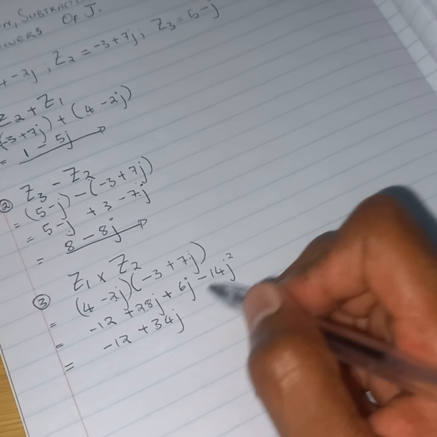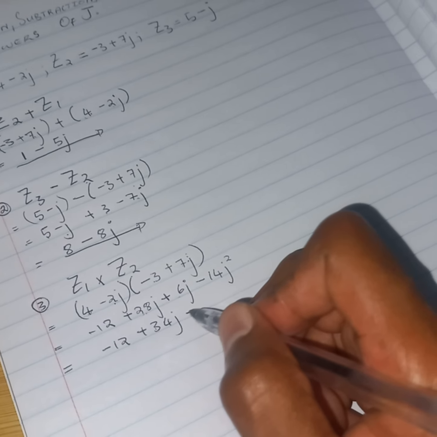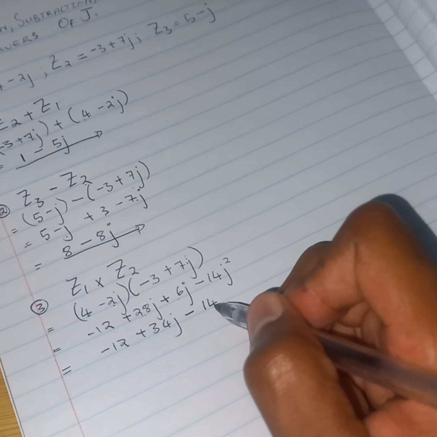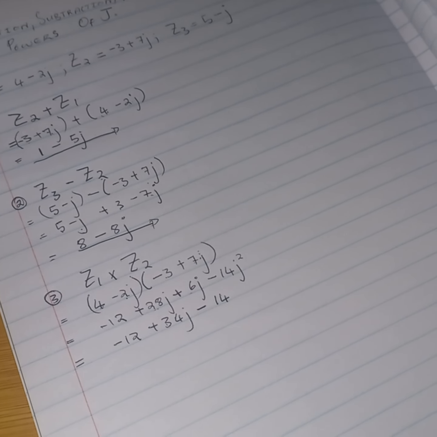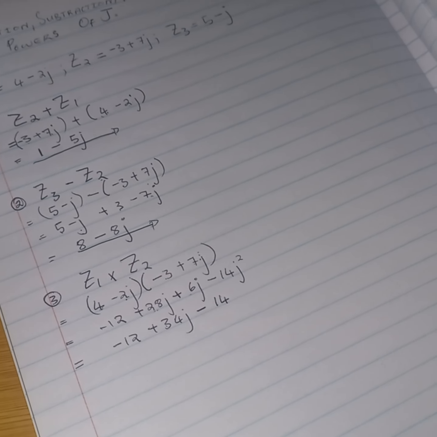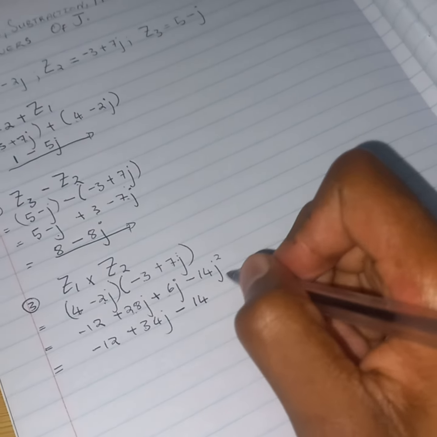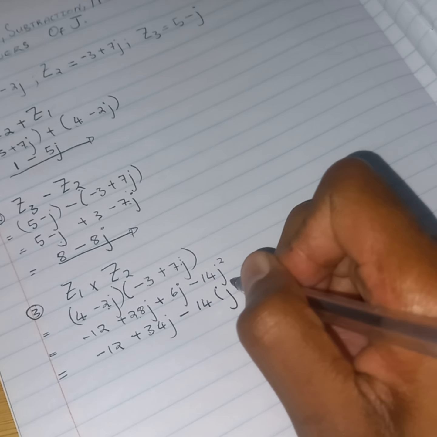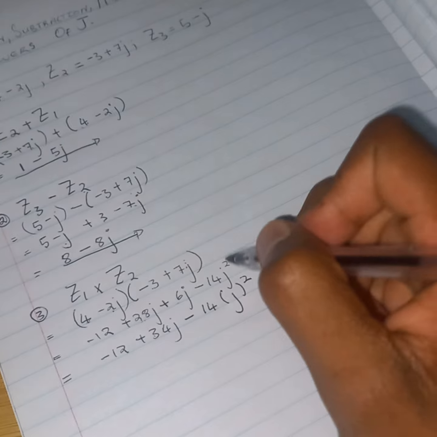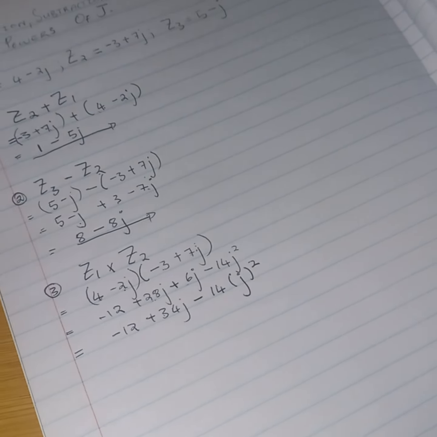And then now let's look at this minus 14j squared.